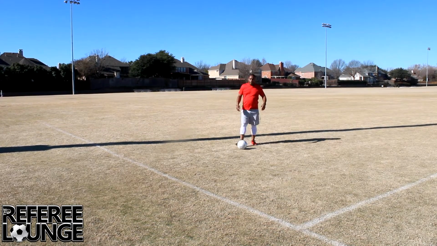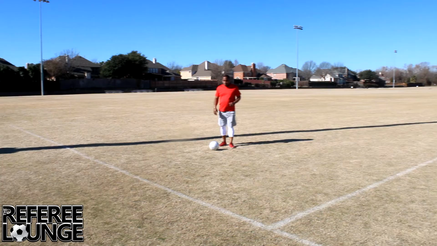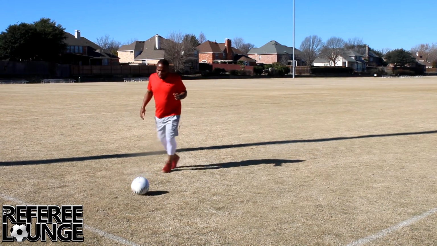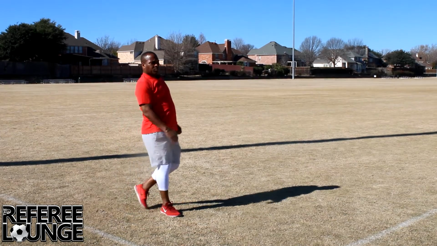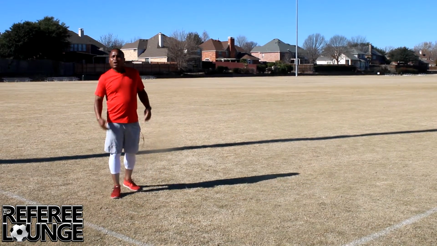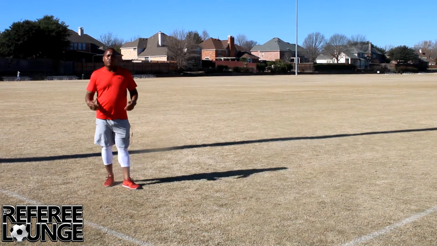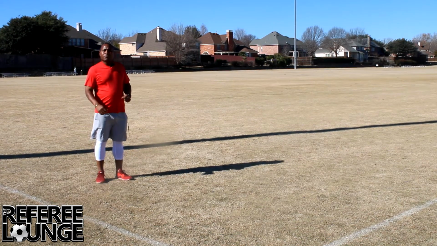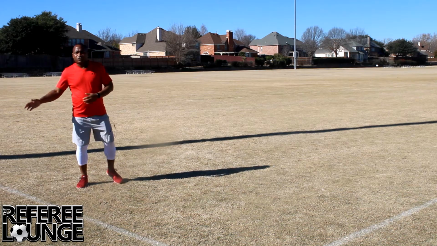Okay, so now I'm a red attacker. I'm coming down, got the ball, pressing, I make the pass, boom. As I'm passing the ball, I'm making a cross, is the accurate term. I am slammed into and just knocked over, okay?